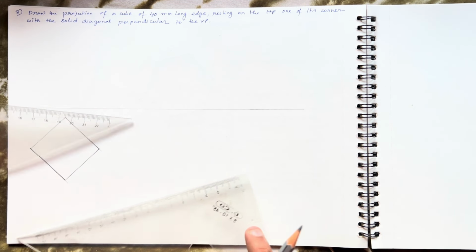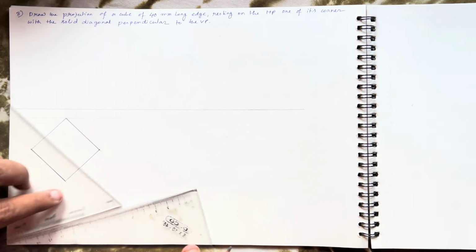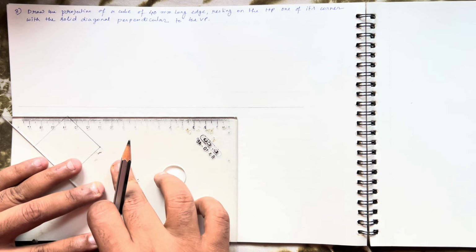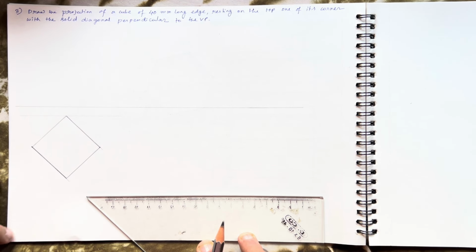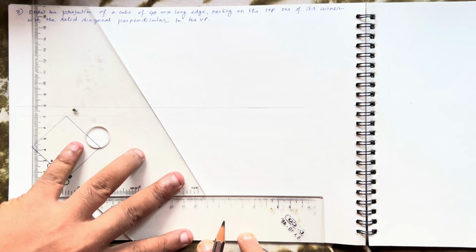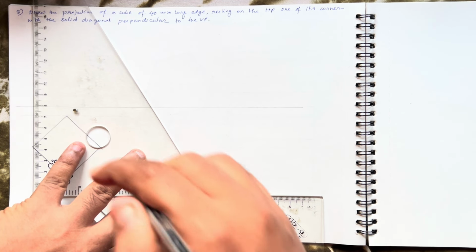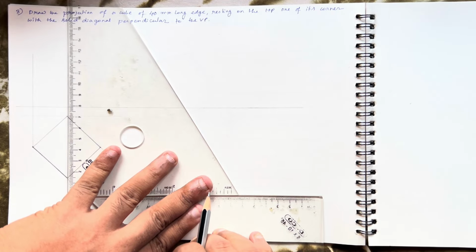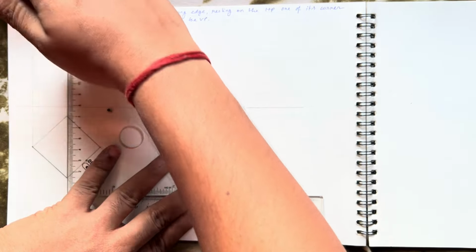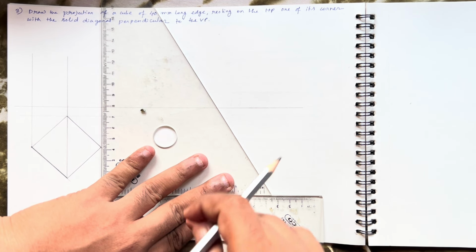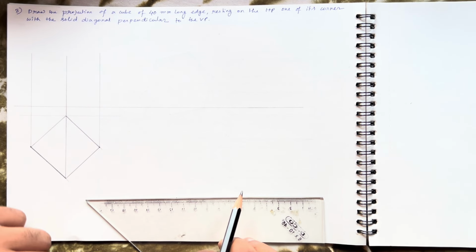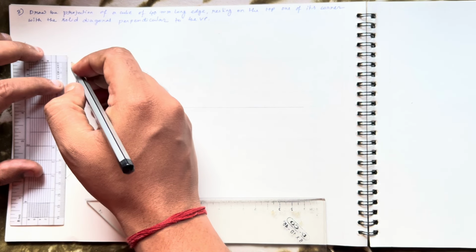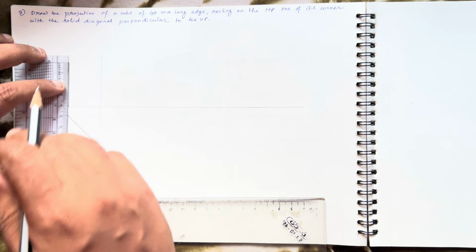Then project. The height is 40 mm because this is a cube, so mark it 40.